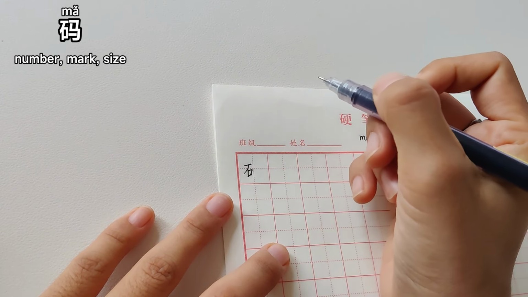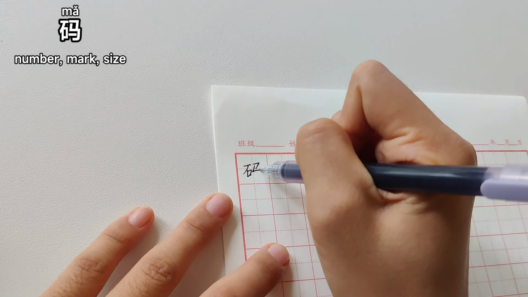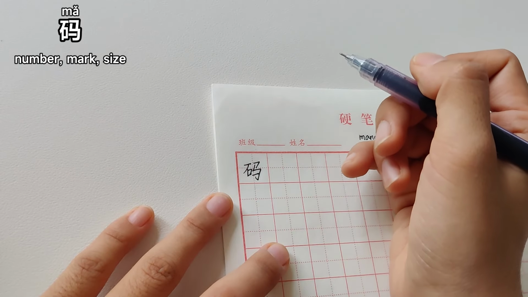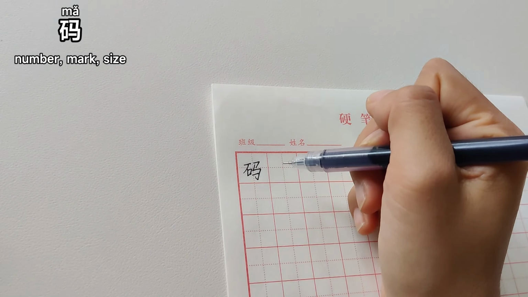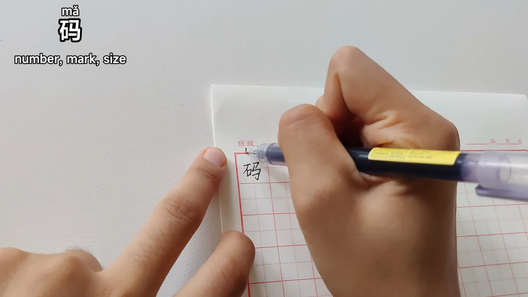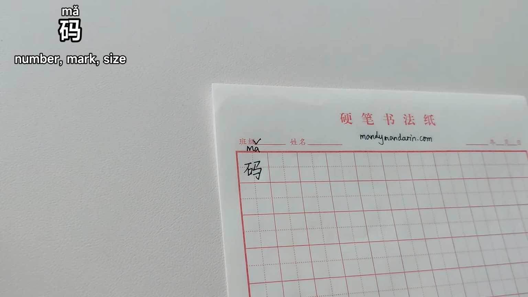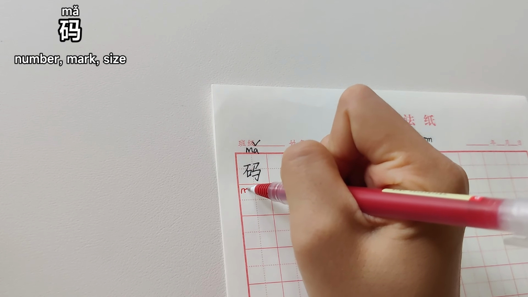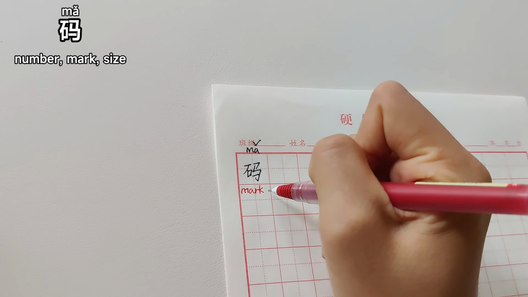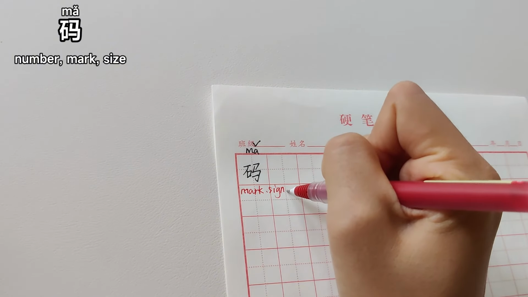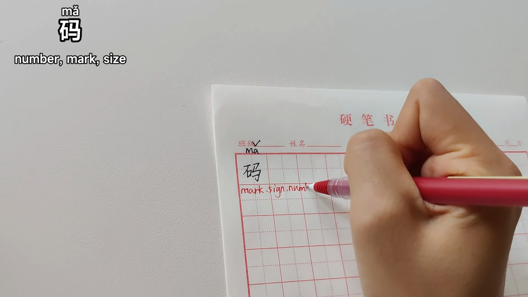Moving on to the next character with the ma sound. We have a stone radical and a ma serving as a sound radical right here. And this is ma, which means mark, a mark or a sign, and also it could mean a number.